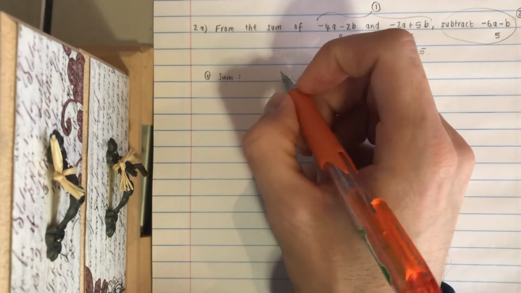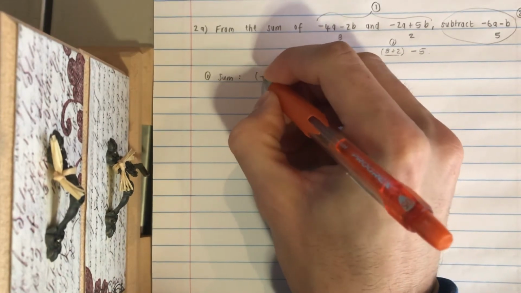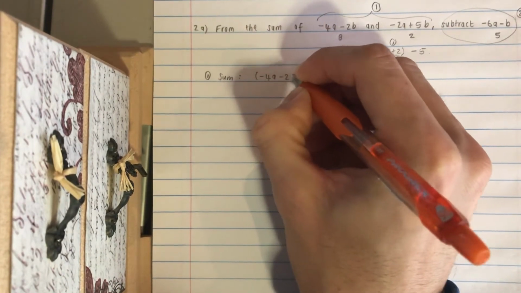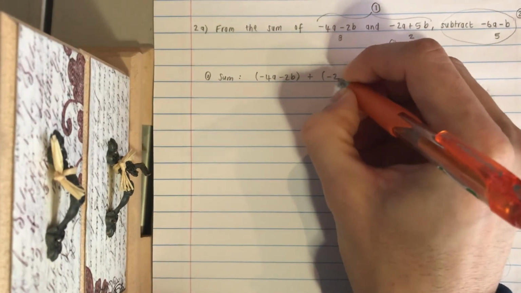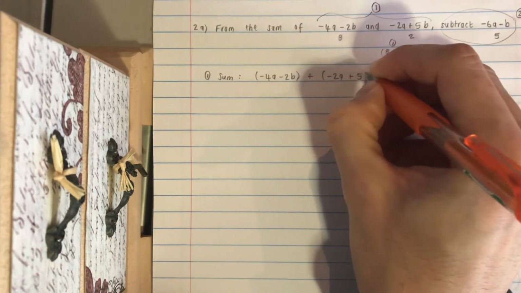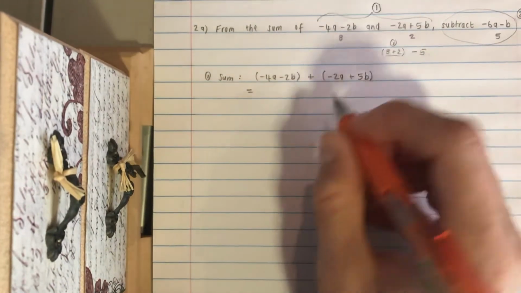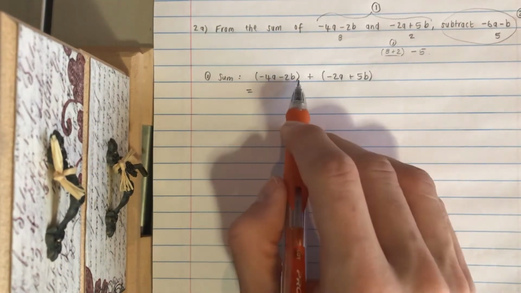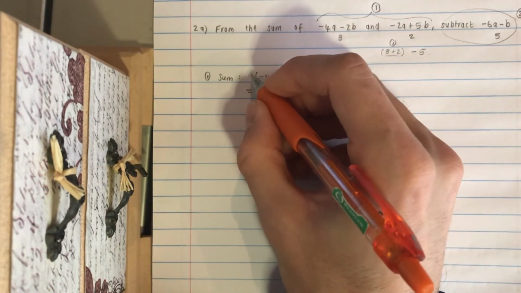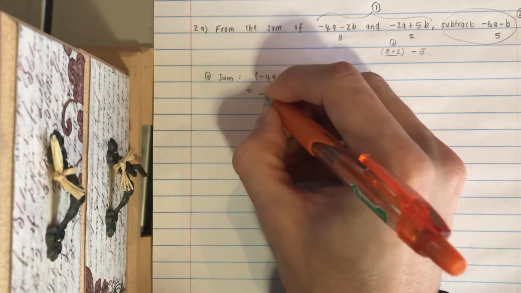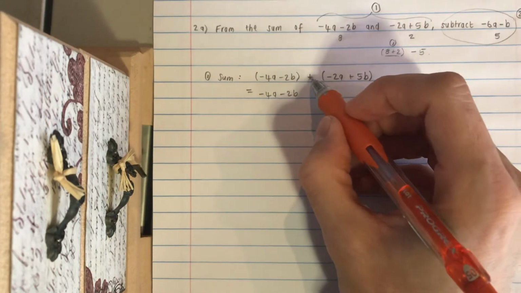Now here it's very important to use brackets. So we will first write down negative 4a minus 2b, and then plus the next term, which is negative 2a plus 5b. That will give us the sum. We are actually not required to use brackets for the first expression, because there will be just a 1 in front, so it will stay the same, negative 4a minus 2b. And then we have a positive and a negative.